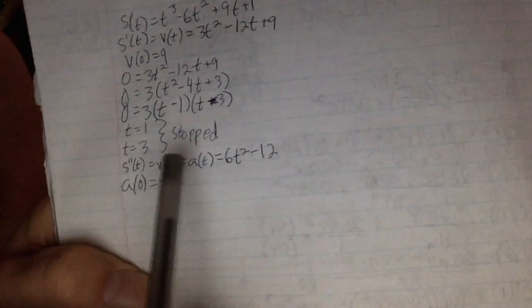So we're going to want to find the initial acceleration, which is what we did with the velocity, and it's just when t equals 0. So a of 0 equals -12. Okay, so the initial acceleration is -12 because plugging 0 in for t, it is 0 minus 12, which is -12.